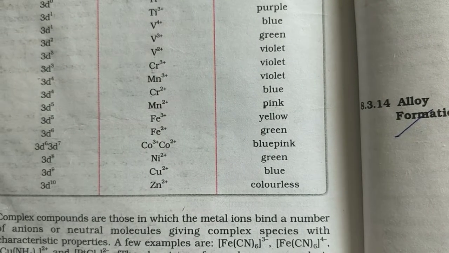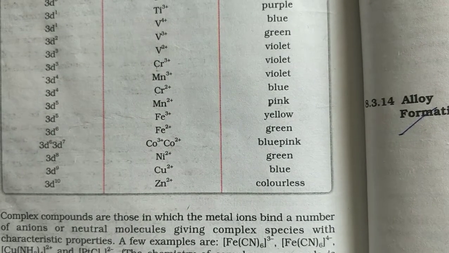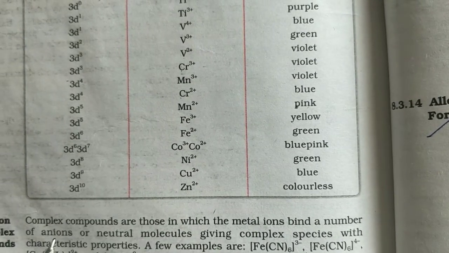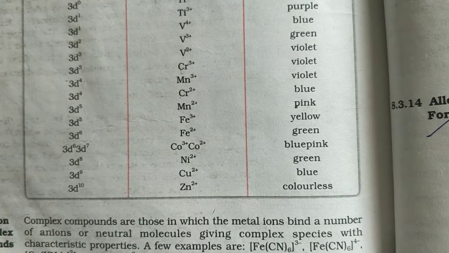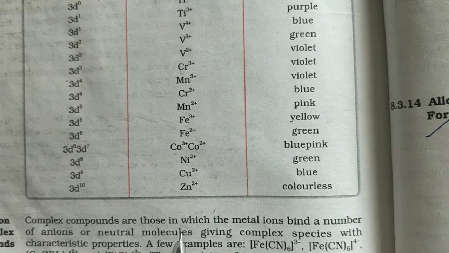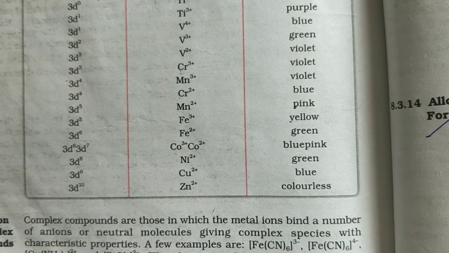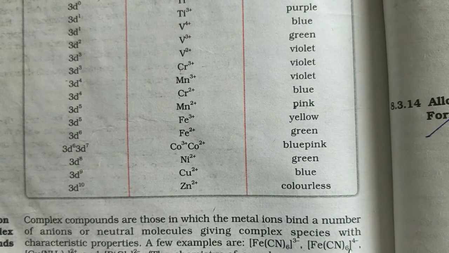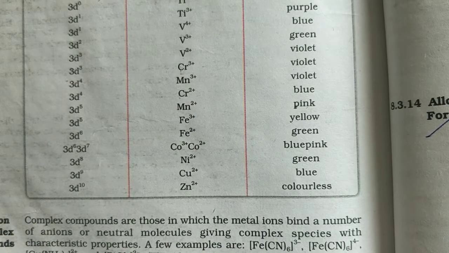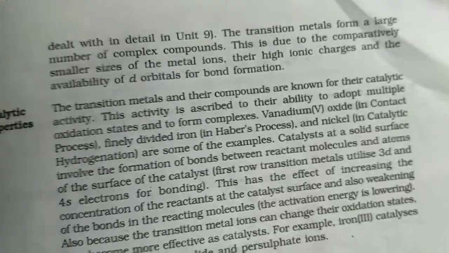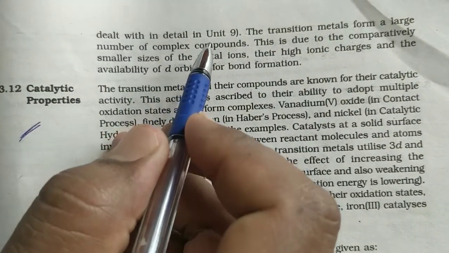Okay? Next. Formation of complex compounds. This one also we have discussed in coordination compounds separately. See, here the heading is a small thing only. Regarding this, a separate chapter is there, that is the 9th chapter for us. Complex compounds are those in which the metal ions bind a number of anions or neutral molecules giving complex species with characteristic properties. A few examples are Fe(CN)6 3-, Fe(CN)6 4-, Cu(NH3)4 2+, and PtCl4 2-. The chemistry of complex compounds is dealt with in detail in Unit 9.